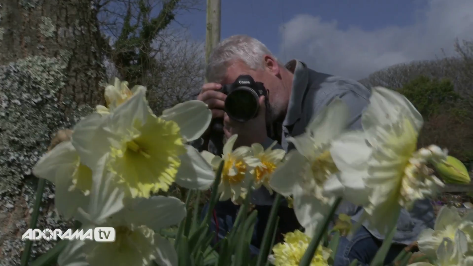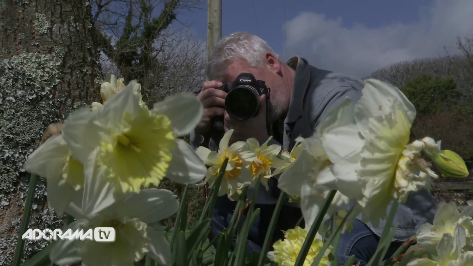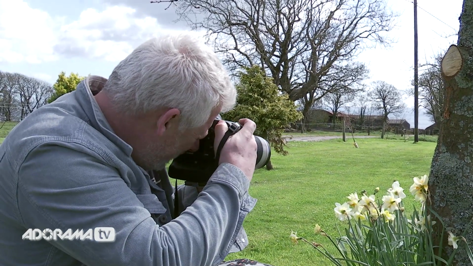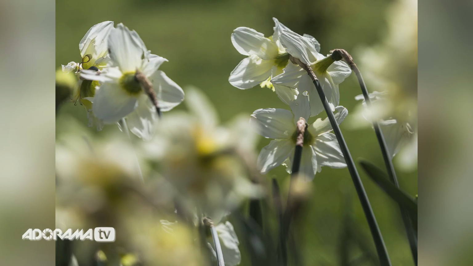So I want to focus on the back flowers and blur the front ones out. See, the sun's popping through, giving nice backlit, nicely backlit shots. It's gone again.